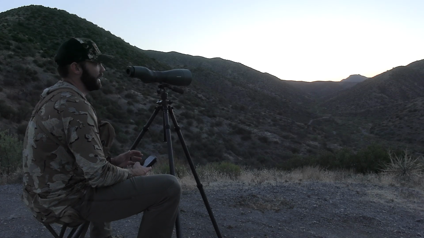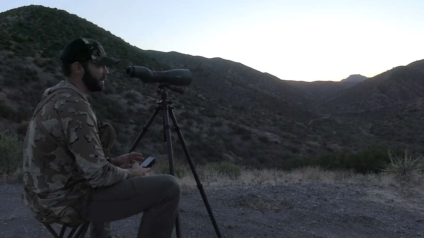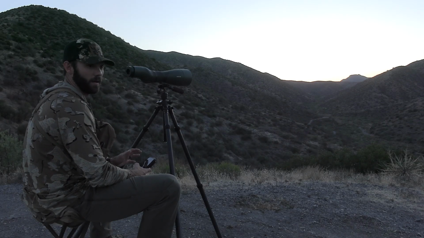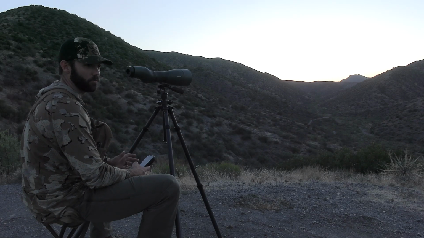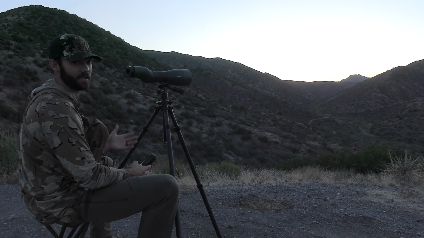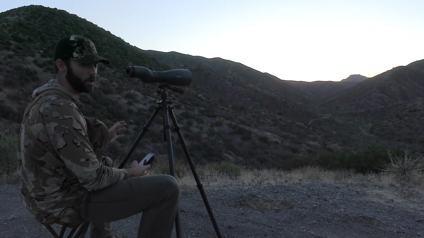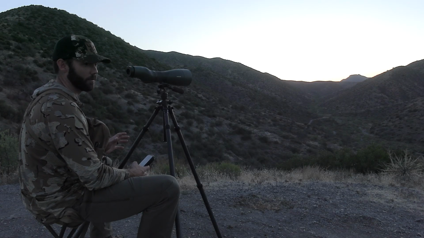I'm sitting here glassing for some Coues deer, and I've got a couple bucks out in front of me. I just wanted to shoot a quick video to show you guys one of my favorite ways to use the app, and that is using the app without uploading digiscope video or trail camera photos. At least initially, that is. If I have time to digiscope these bucks and go back and break them down further later, I will.